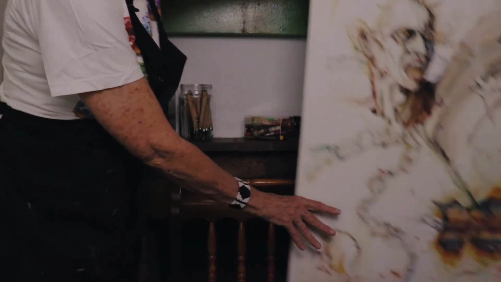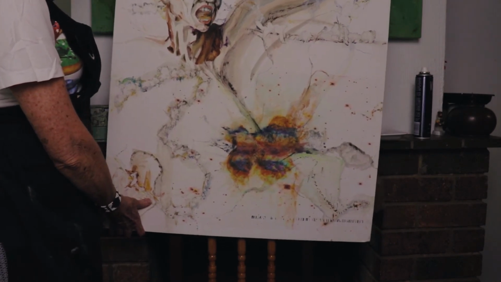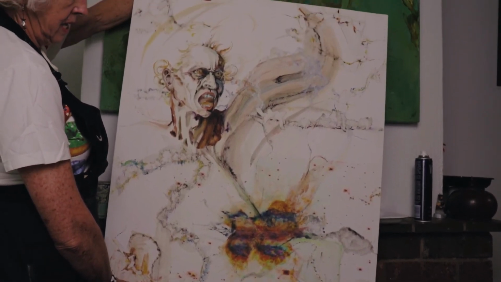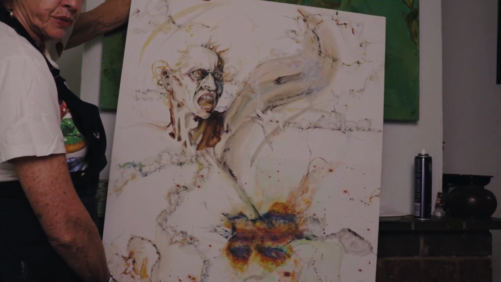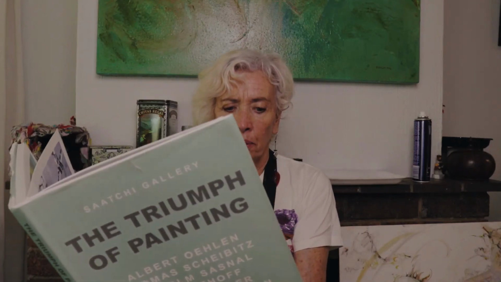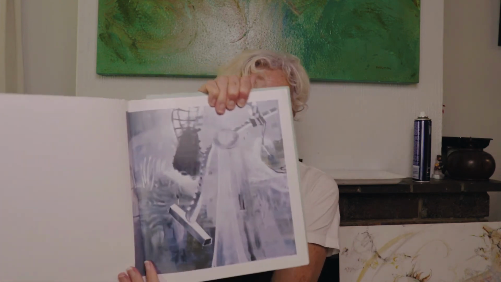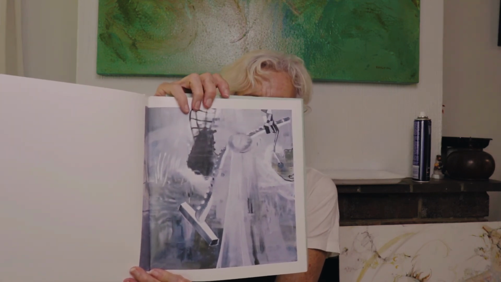I'm not sure whether this is a painting or a drawing. Well, I would say that it is both, and here again, quite a varied use of color to create your different moods. Two more examples by Albert Oehlen. This book is a lovely book from the Saatchi Gallery. Have a look. This is oil on canvas, and look at his muted grays, whites and blacks.